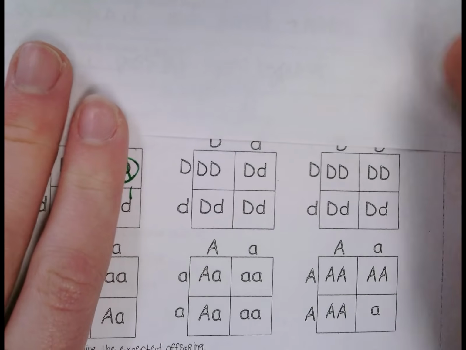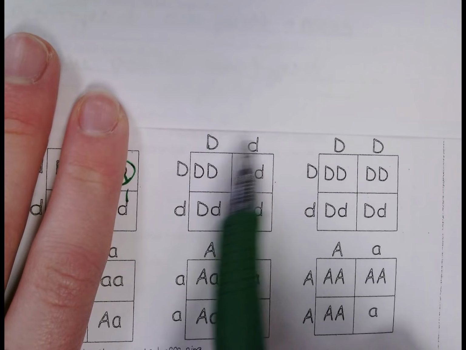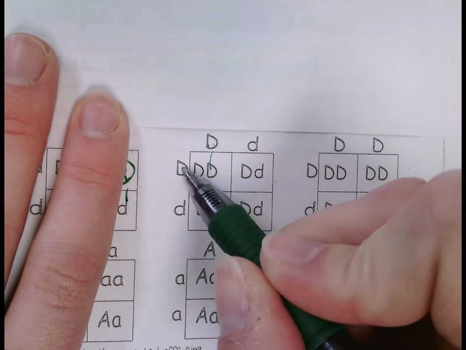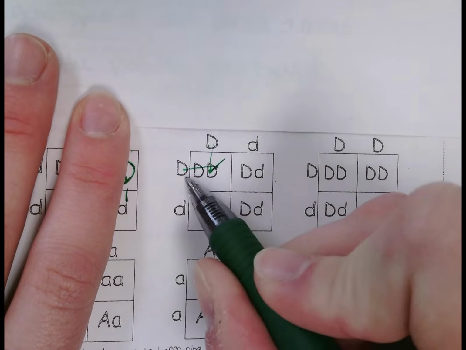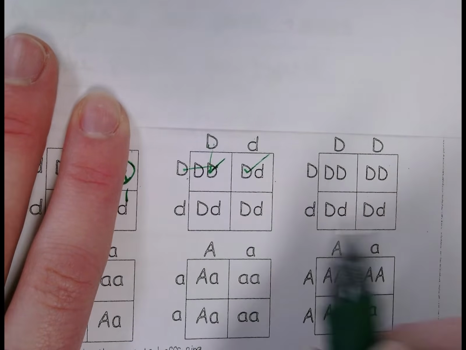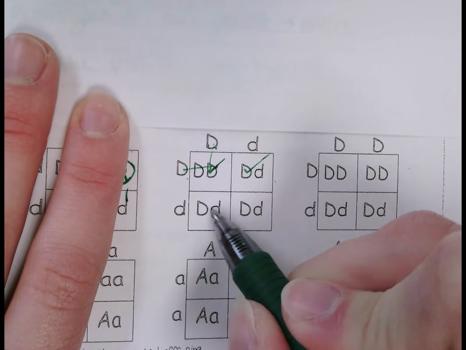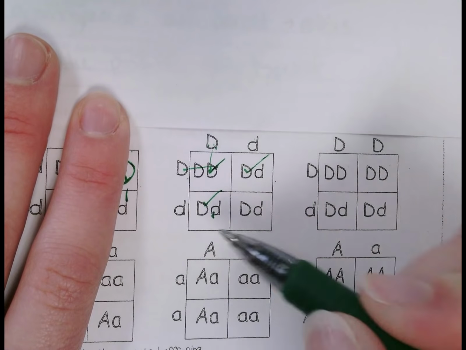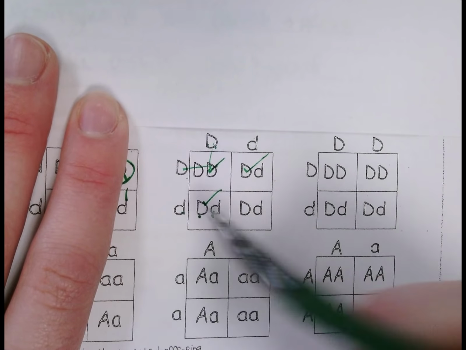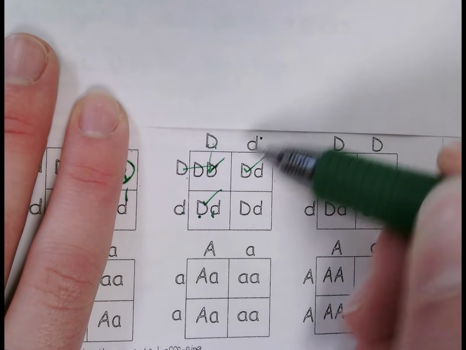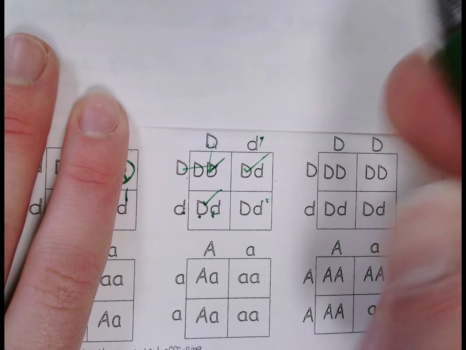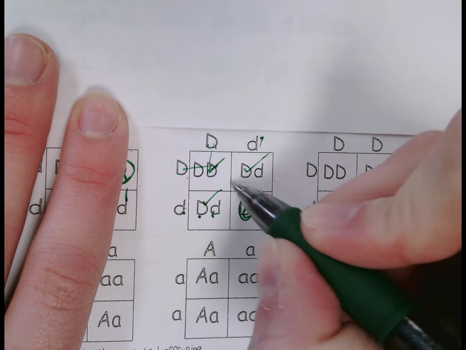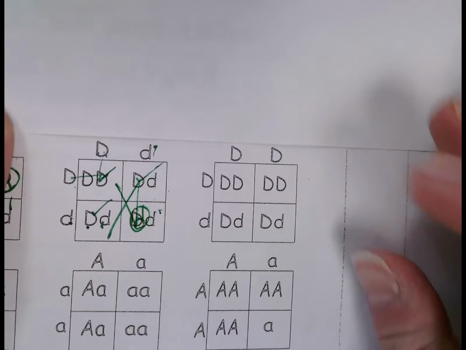Looking at this one, we have 2 heterozygous parents, so big D, okay, that one's good. Big D, little d, good. Big D, little d, good. And remember, the lowercase letter never goes first. What's next? Oh, we have little d, little, no, that one's wrong. That one should have been a little d, so we know that Punnett square is incorrect.